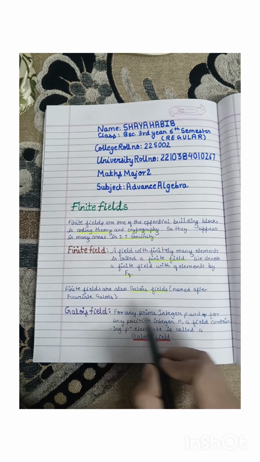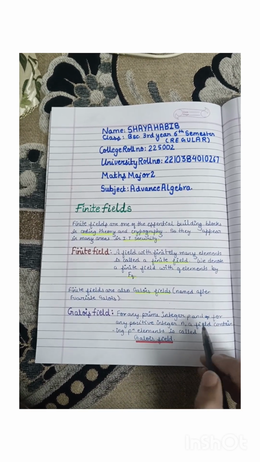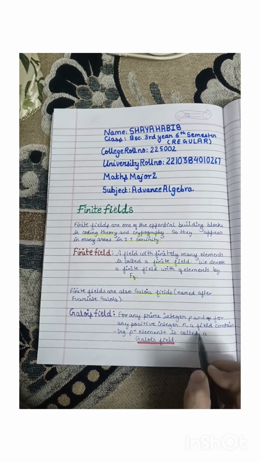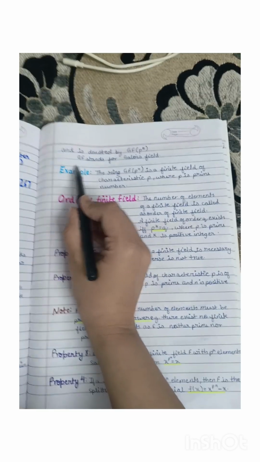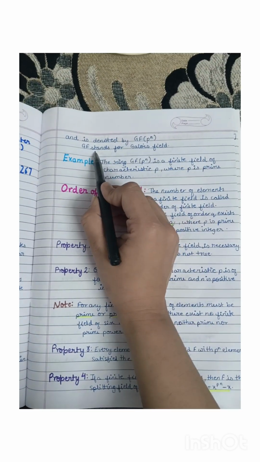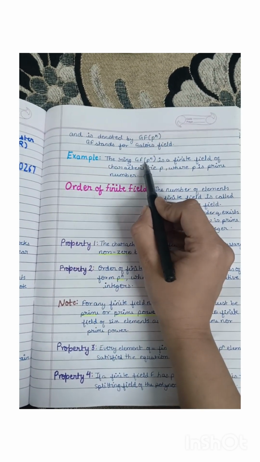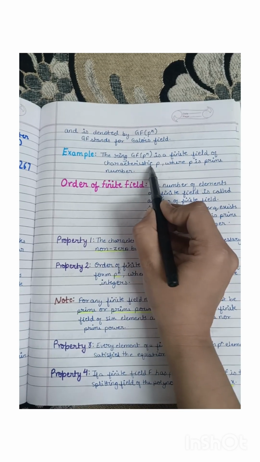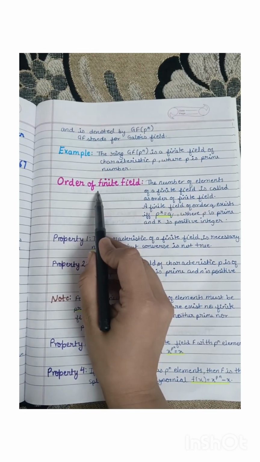Galois field. For any prime integer p and for any positive integer n, a field containing p to the power n elements is called a Galois field. A Galois field is denoted by GF(p^n), where GF stands for Galois field. For example, the ring GF(p^n) is a finite field of characteristic p, where p is a prime number.